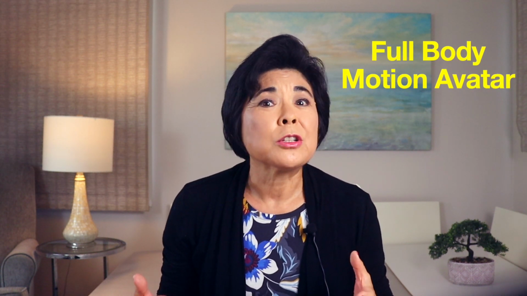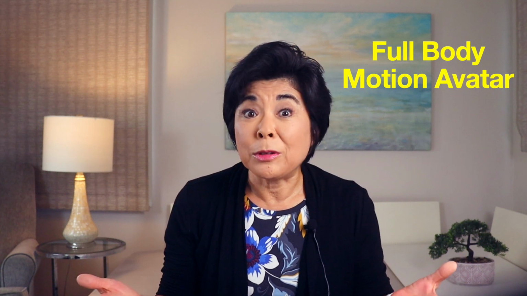While we're waiting, let me quickly show you the motion avatar option. The great thing about motion avatars is that you have more freedom to move around, and your background can change. Here's a sample of how a motion avatar looks and sounds in action.